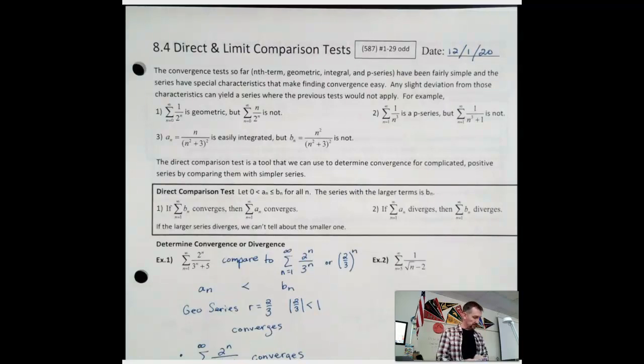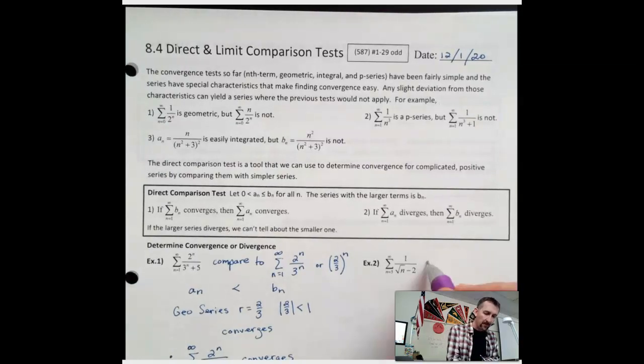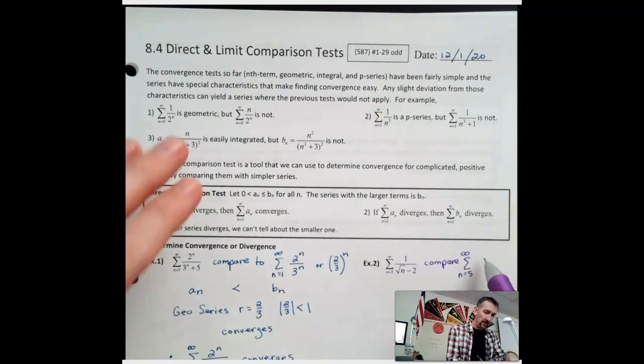Alright, so let's try another one here. Let's compare that to just 1 over n to the 1/2.